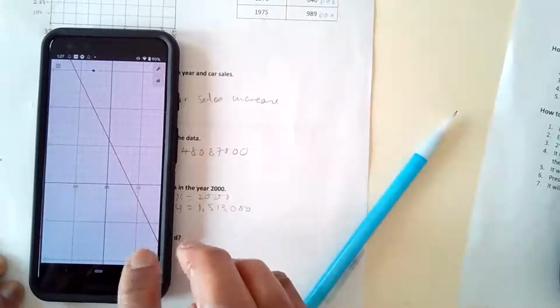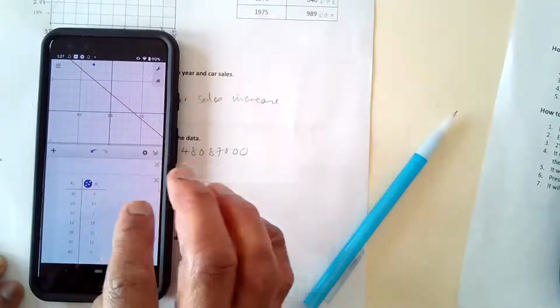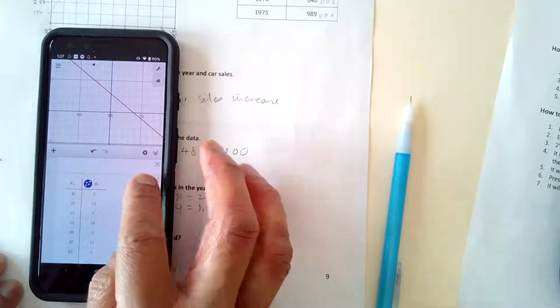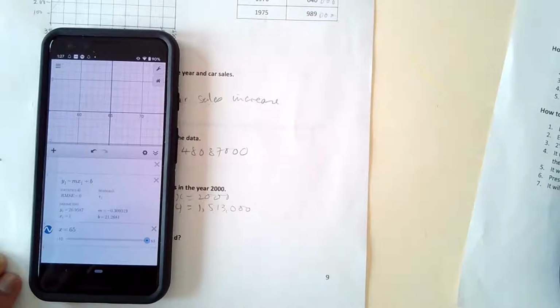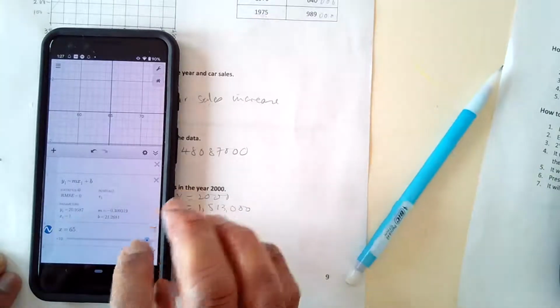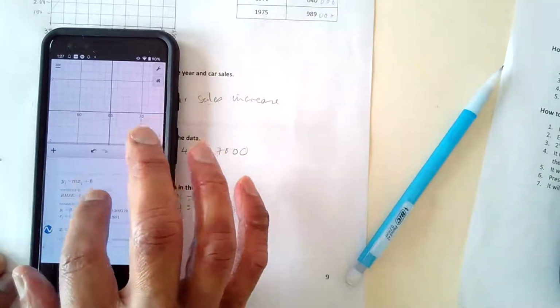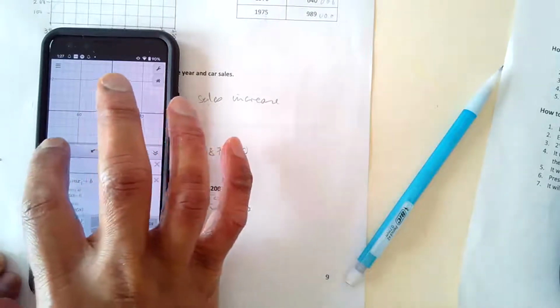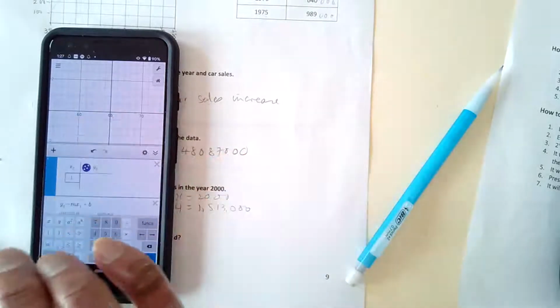Now, for you who are using Desmos, you will want to clear all of this data, or you can simply exit out of it, but keep this equation in there. Okay. So you want to go back to your line 1 and you want to press table.